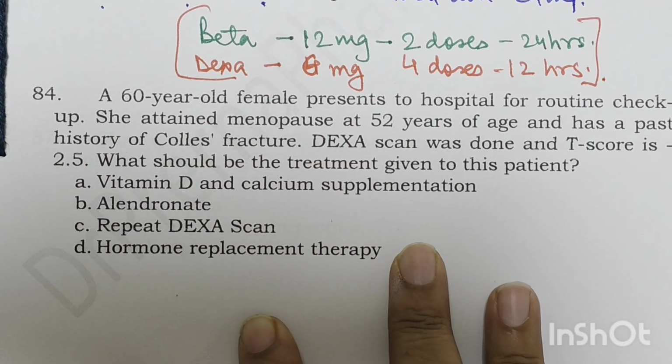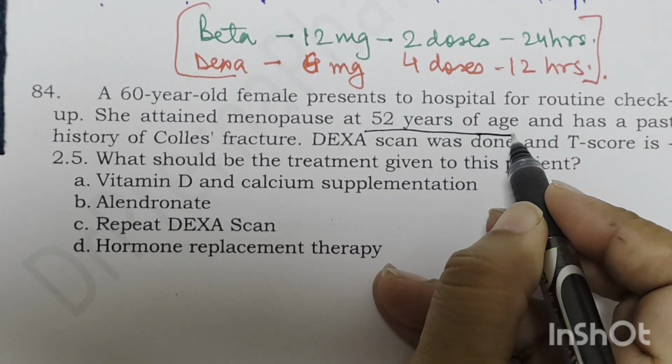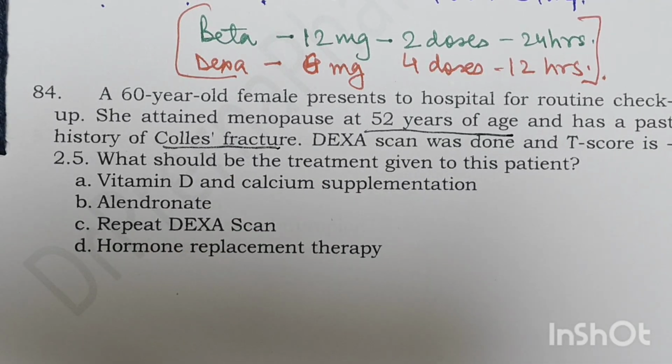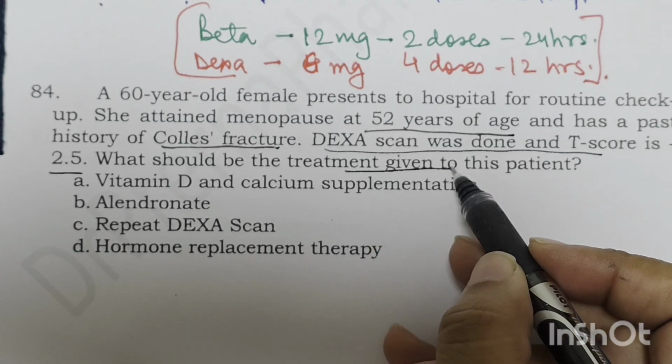Next question. A 60-year-old female patient presents to the hospital for routine checkup. She attained menopause at 52 years, has a past history of Colles fracture. So this is like a postmenopausal osteoporosis. DEXA scan was done and T score is 2.5. What should be the treatment given to this patient?